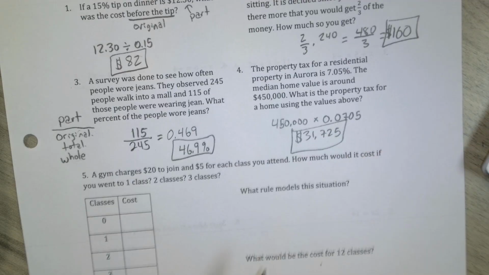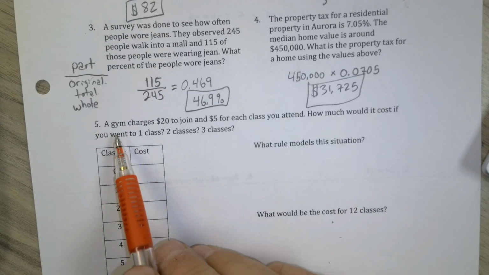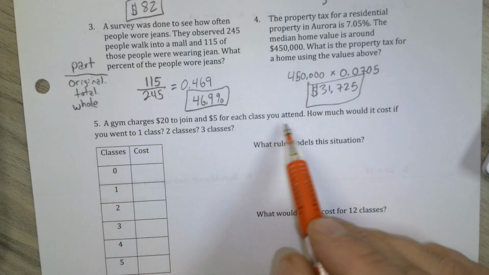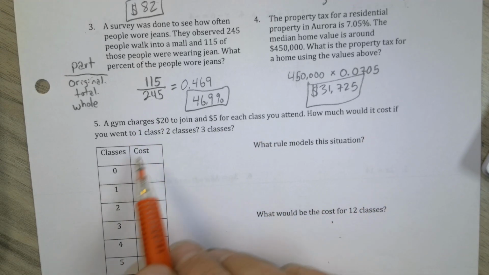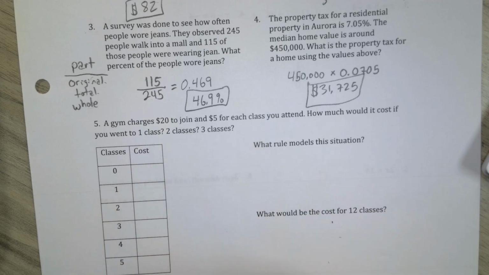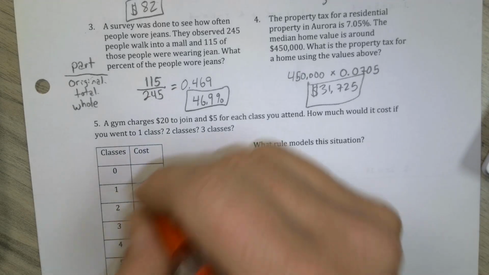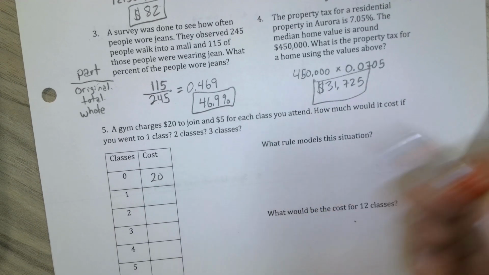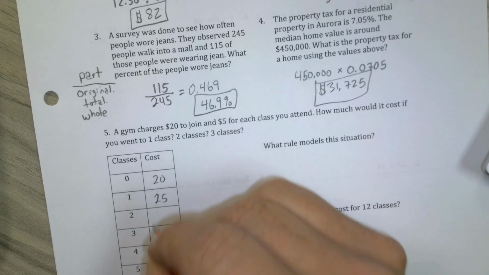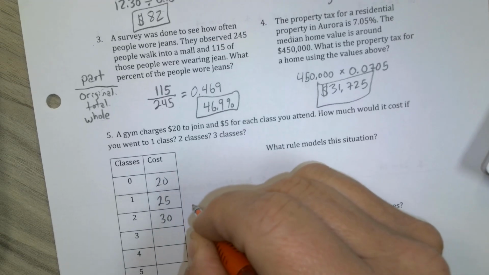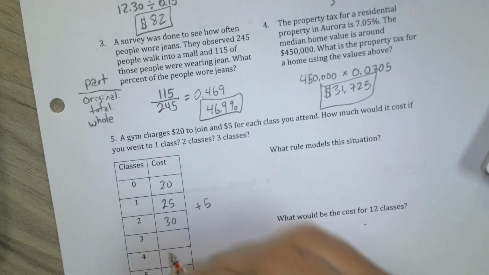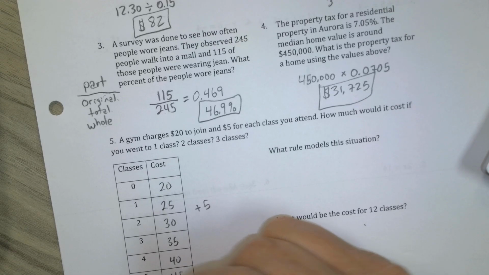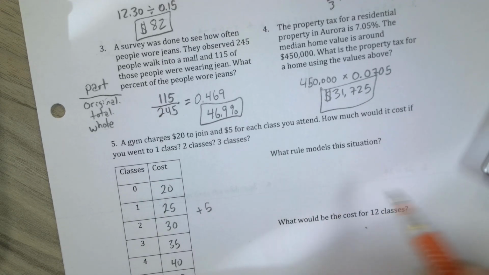All right, let's go ahead and take a look at the last problem. So here there's a gym. They charge $20 to join. It's $5 for each class you attend. How much would it cost if you went to 1 class or 2 classes or 3 classes? Well, we went ahead and built a table here. So we know if you go to 0 classes, it's $20. If you take 1 class, then the total is $25. 2 classes would be $30, and essentially we're increasing by 5. So 35, 40, 45.